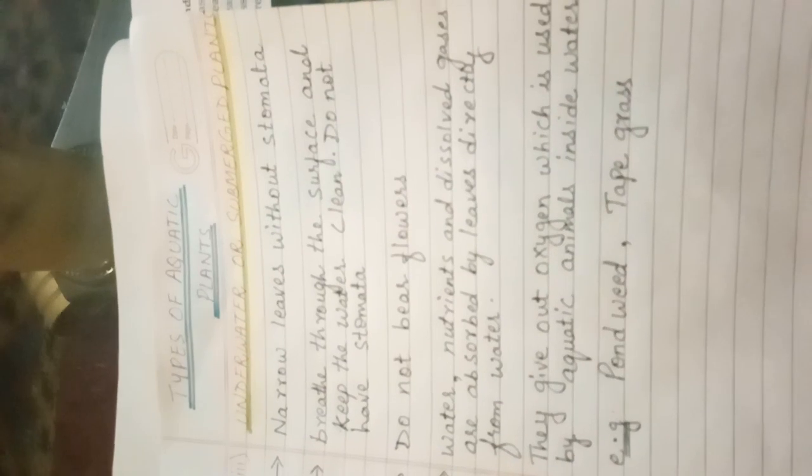Then the third type of aquatic plants are underwater plants. As you can see in the picture, this is tape grass. This is an underwater plant. And these are known as underwater plants because they grow under water. The tape grass looks like this. As they are present completely inside the water, they are also known as submerged plants.